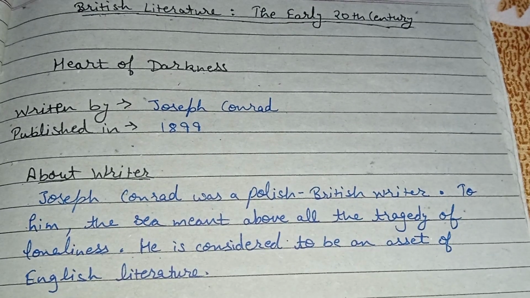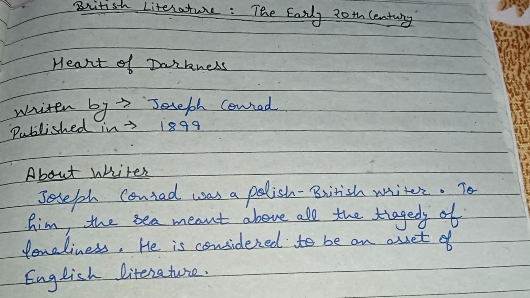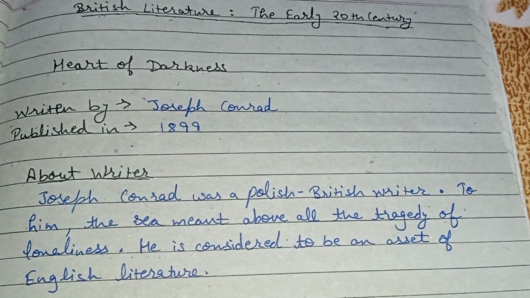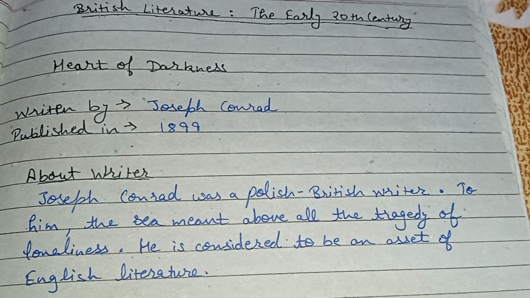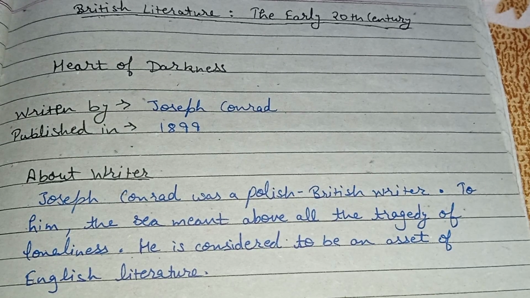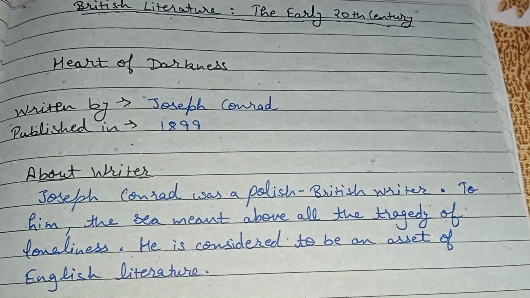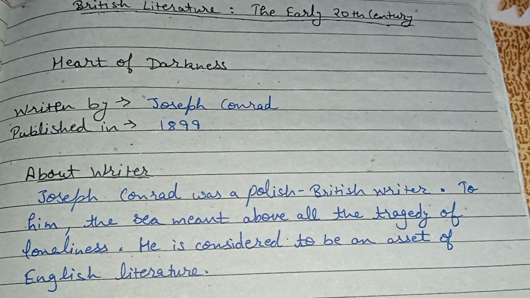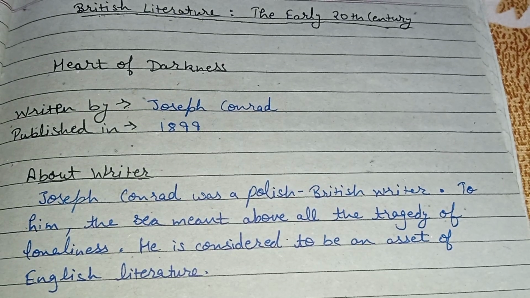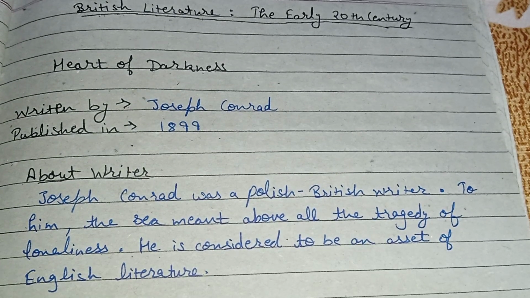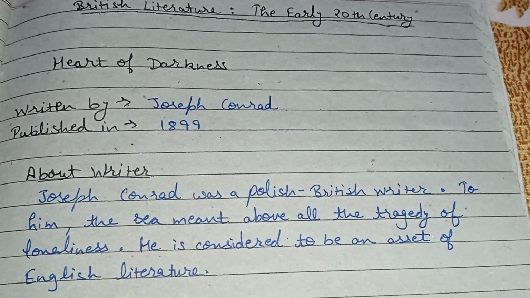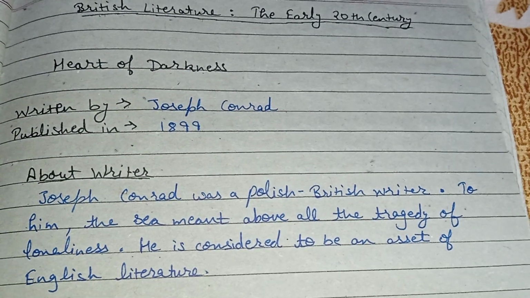First of all, Heart of Darkness. It is a novel by Joseph Conrad, published in 1899. About the writer, Joseph Conrad was a polished British writer. To him, the sea meant above all the tragedy of loneliness. He is considered to be an asset of English literature. About its genre, it's a novella, romance tragedy, symbolic narrative, colonial adventure, literary fiction, adventure, suspense, etc.